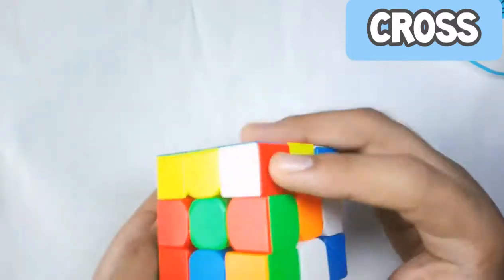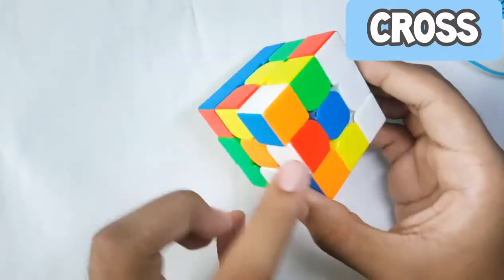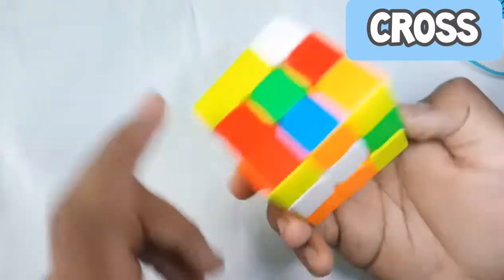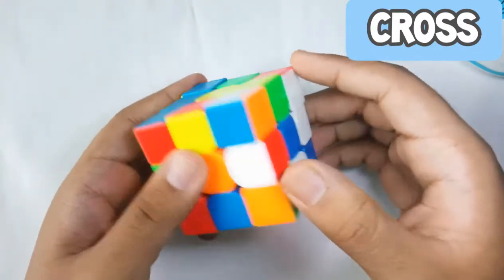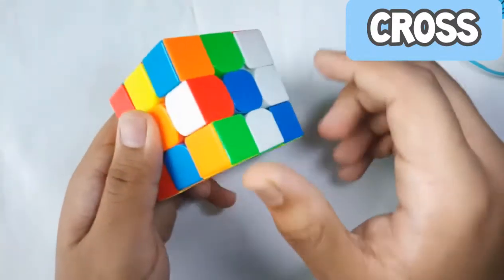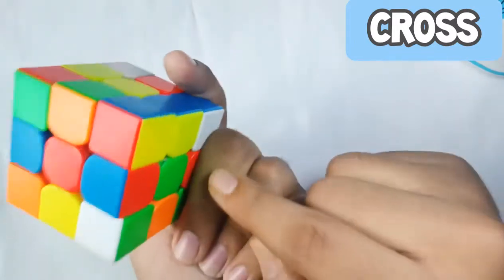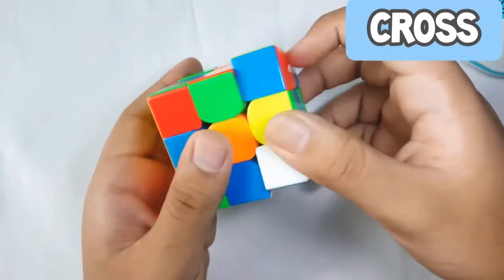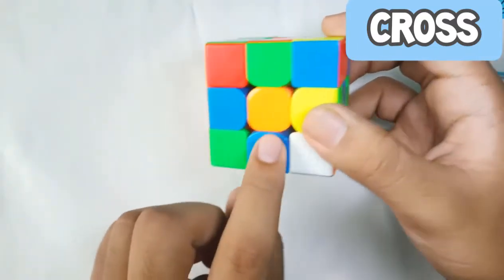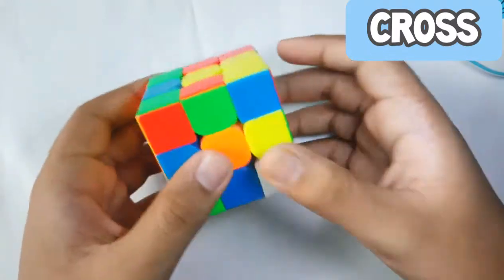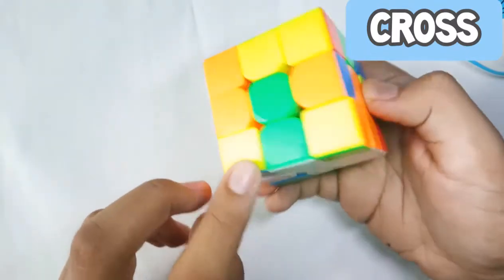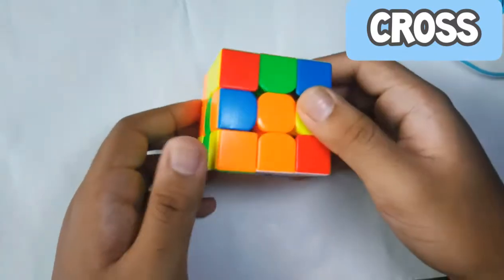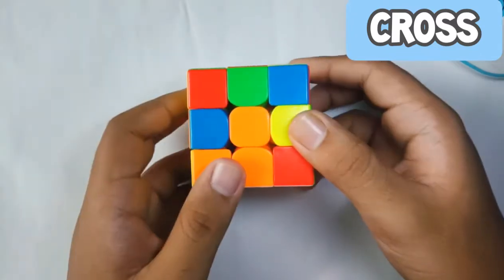For example, in this, if I place the red here and then I place the blue, okay, you can see I can place the red here and then I can place the green because green is on the right of the red, and I can place the blue here. You can see that they still don't match, but if you just do a D move, you can see they become solved. So this is a really basic idea for making your cross much faster.